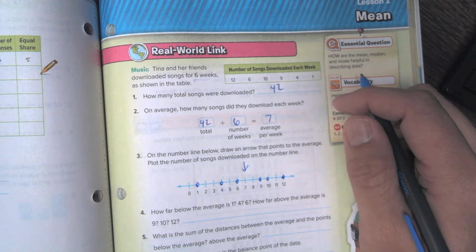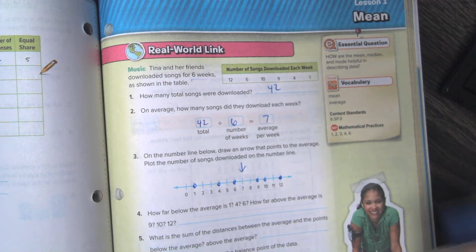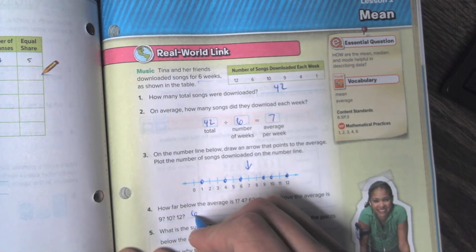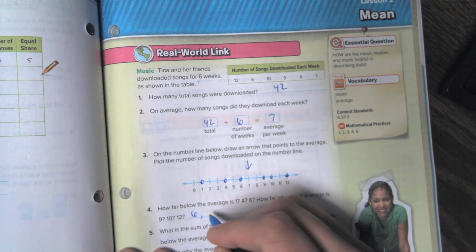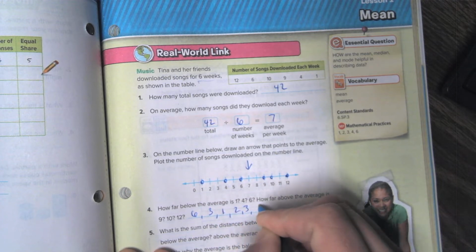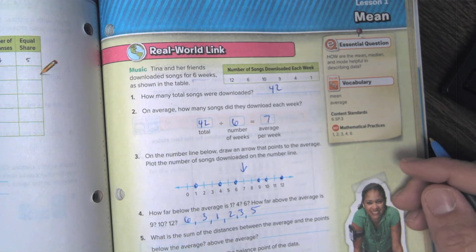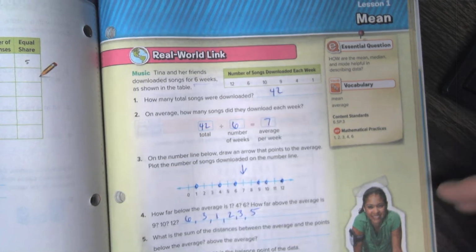So then it says, how far below the average is 1, 4, and 6? How far above the average is 9, 10, and 12? Well, 1, 4, and 6, so 1 is 6 units away. 4 is 3. Okay, so we're going to skip the rest of that for now.